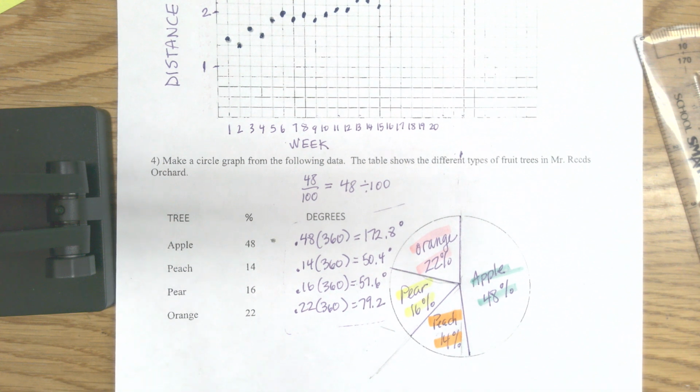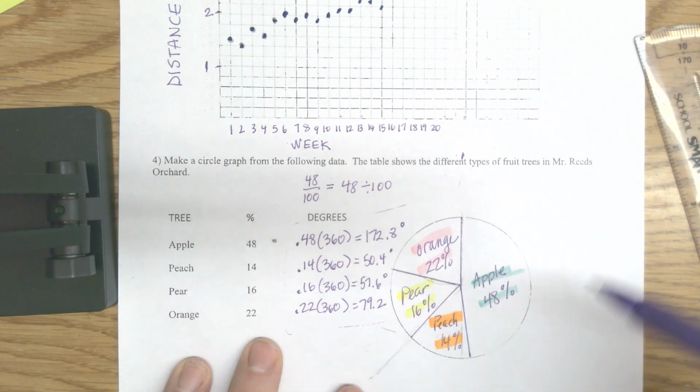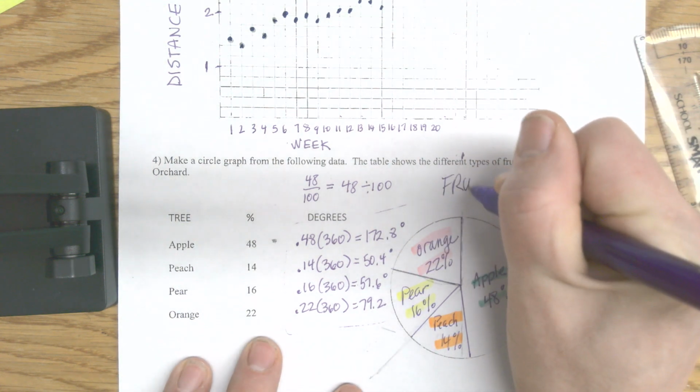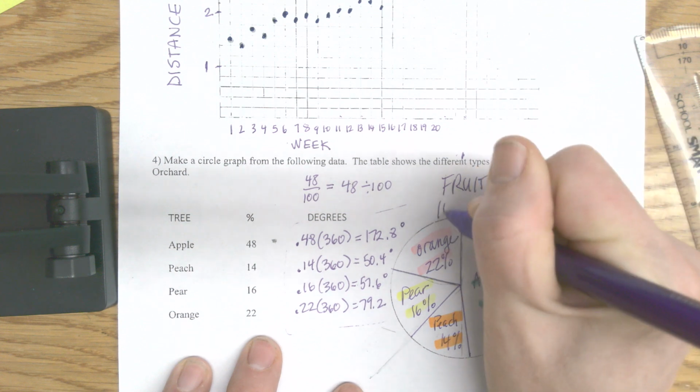But my last thing that I have to do is put my title on. The table shows the different types of fruit trees in Mr. Reed's orchard, so I'll call this fruit trees in Mr. Reed's orchard.